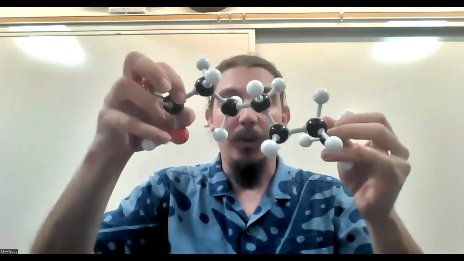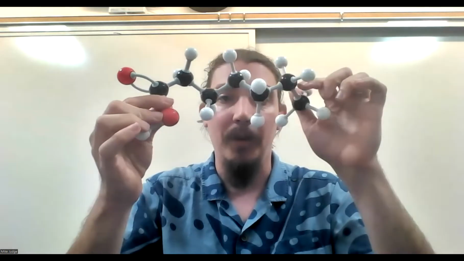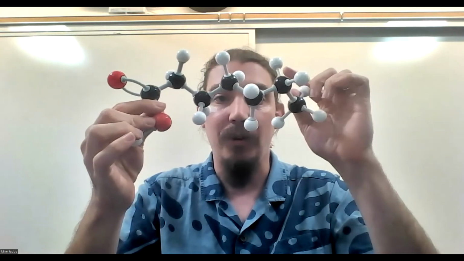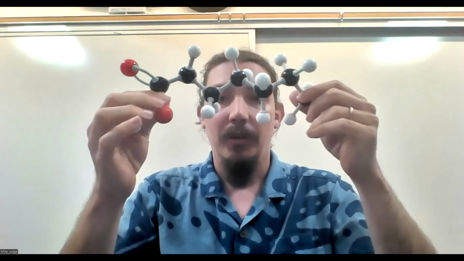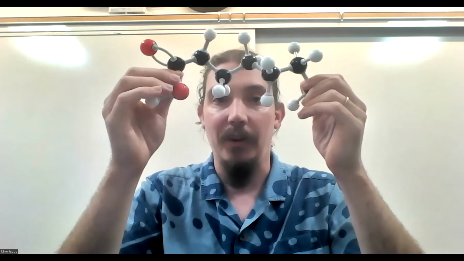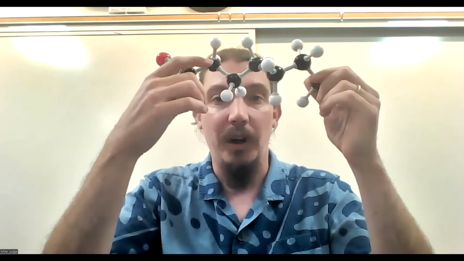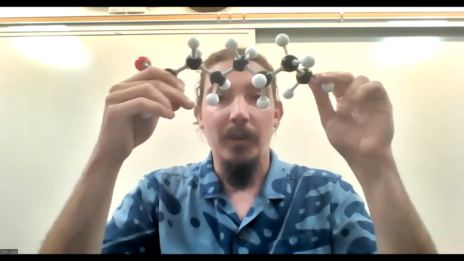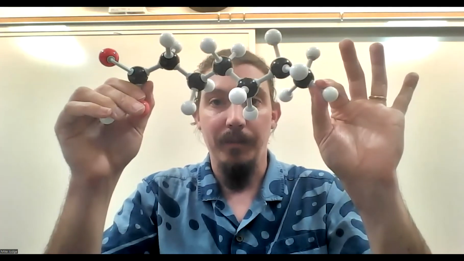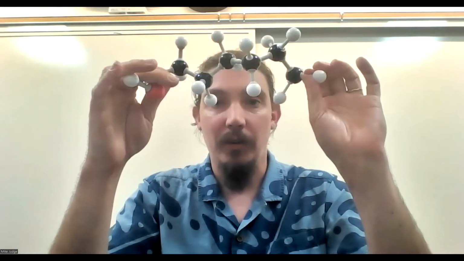So first, let's start with this one. This is a relatively short chain of carbons, which are black, and hydrogens, which are white, that are stuck to what's called a carboxylic acid head, and we're not going to need to worry about that level of detail. So basically, we're just thinking it's a chain of carbons and hydrogens, and this is what's called a saturated fat. What you'll notice is there are no double bonds in the chain.